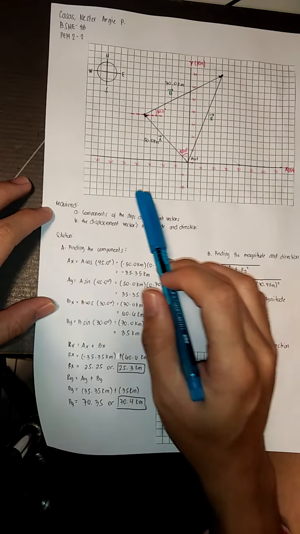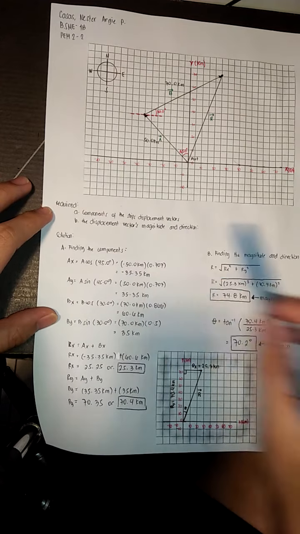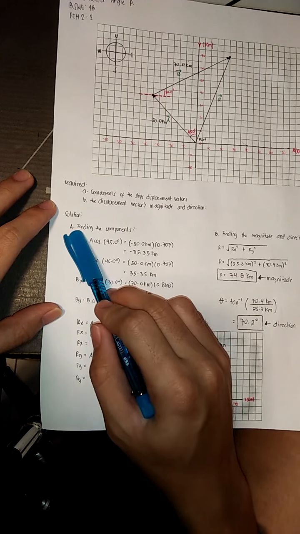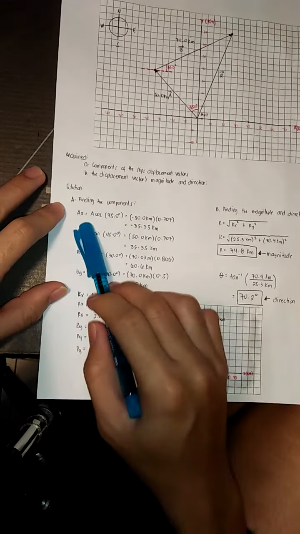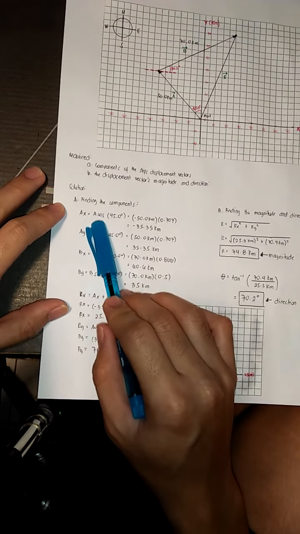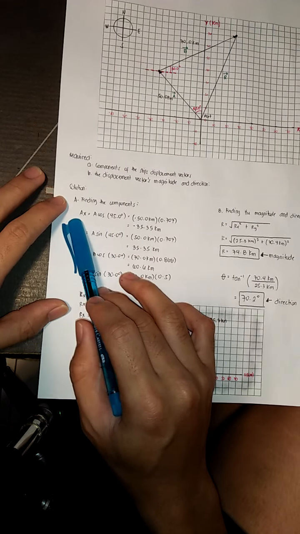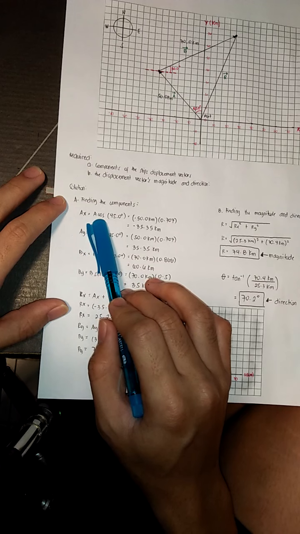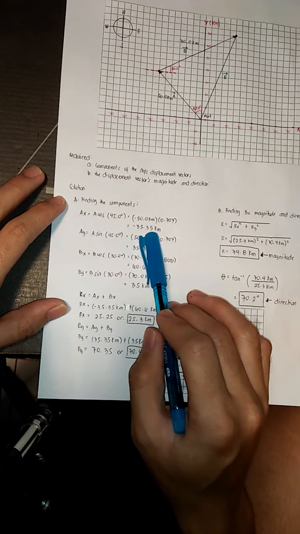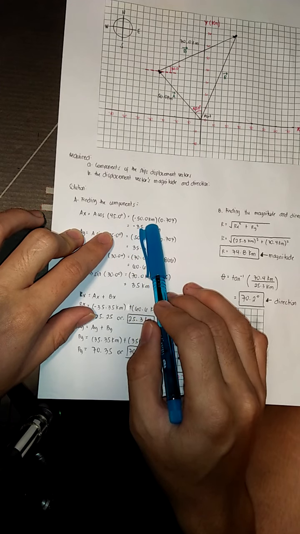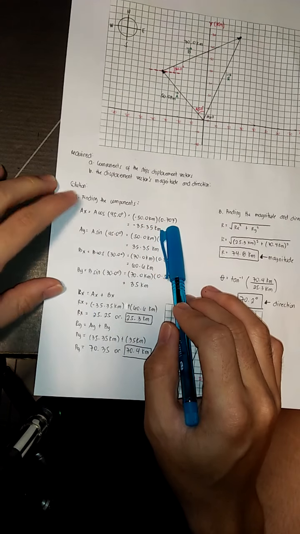To solve letter A, our solution would be first we have to find the components. A sub x is equal to A cosine 45.0 degrees, which is negative 50.0 kilometers times 0.707.